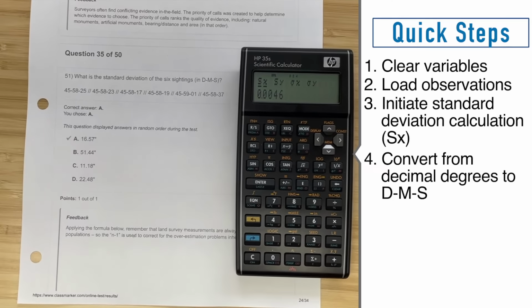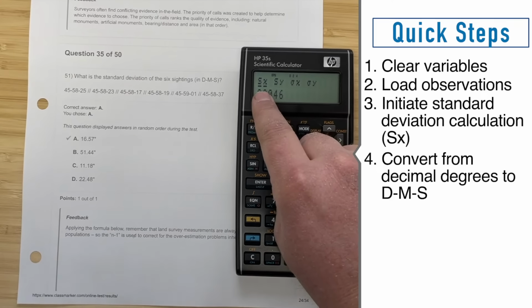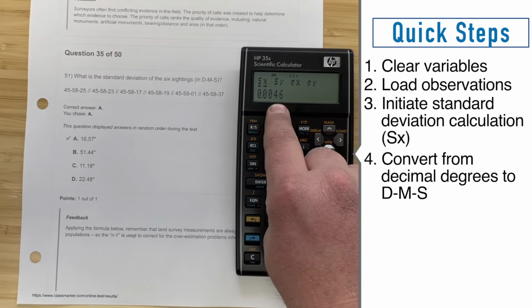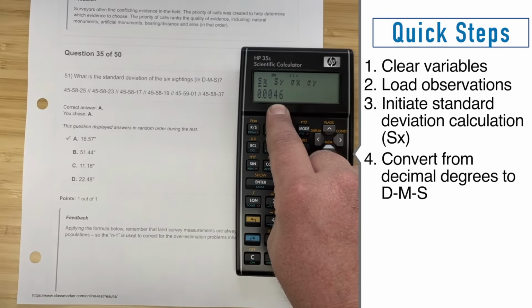So what do you want to use? Do you want to use the sample or do you want to use the population? Well, you guys are smart surveyors, so you know that surveyors use the sample size because we'll never truly measure the population. So SX, sample of X, 0.0046. Solved.